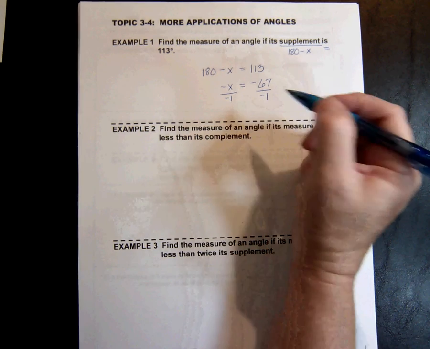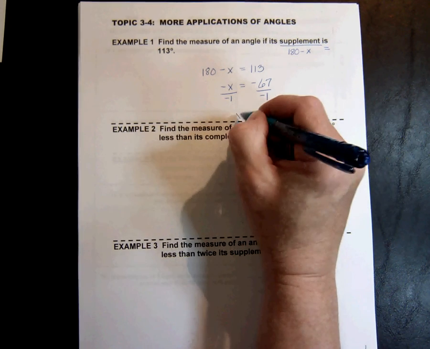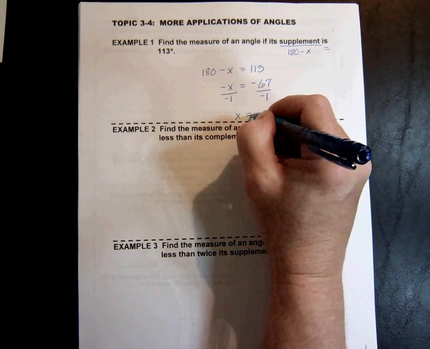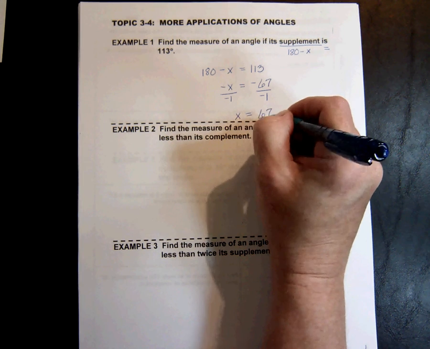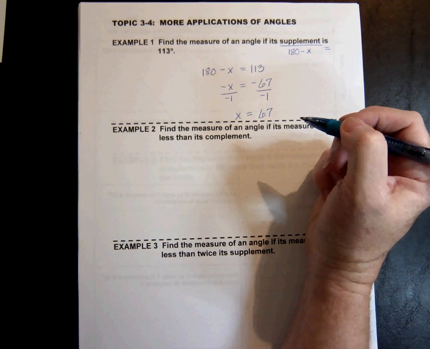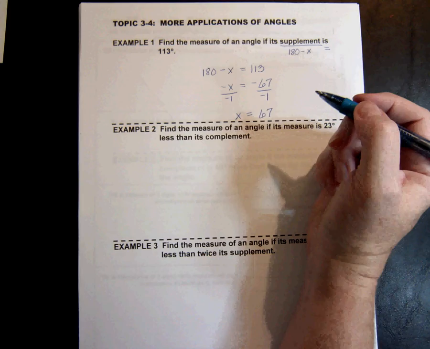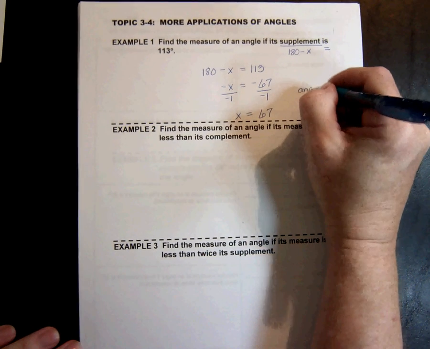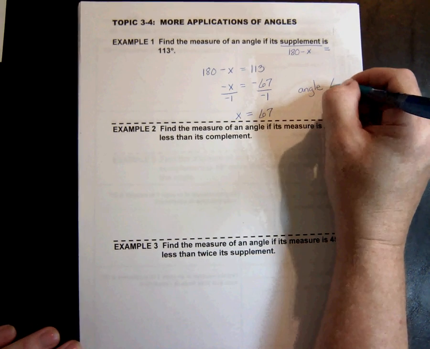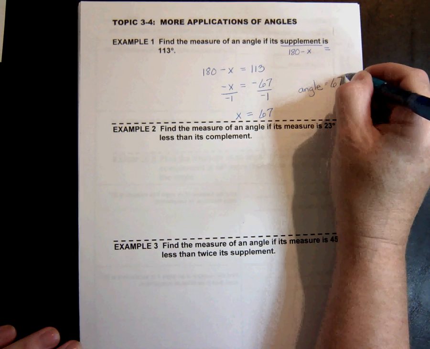Divide by negative 1, because we want our values to be positive. So your x is going to be 67. Since I said to find the measure of the angle, then the angle would be equal to 67 degrees.